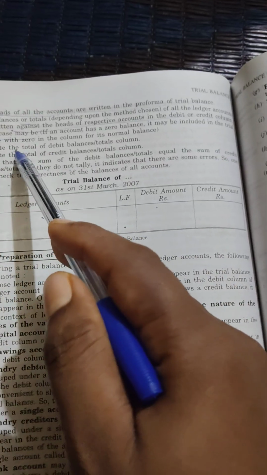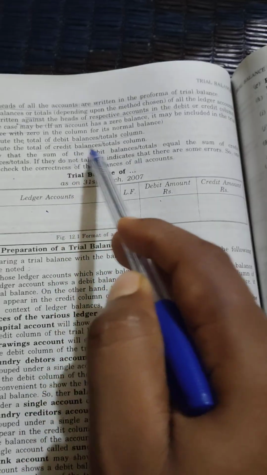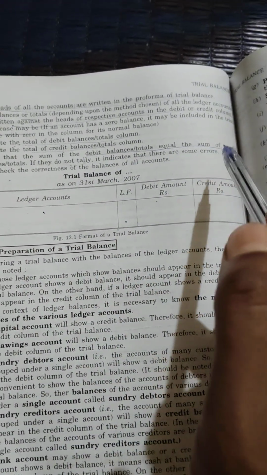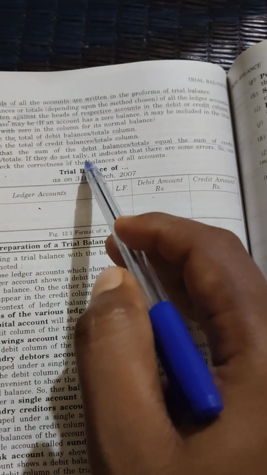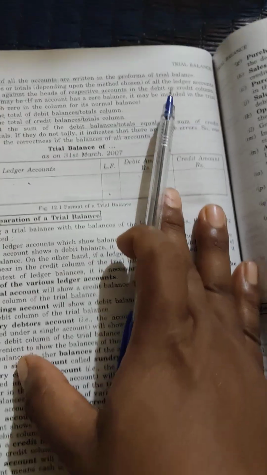Compute the total of debit balances in the total column, compute the total of credit balances, and verify that the sums of debit and credit are matching. If they do not tally, it indicates there are some errors.